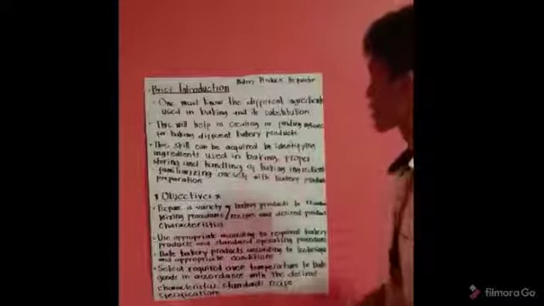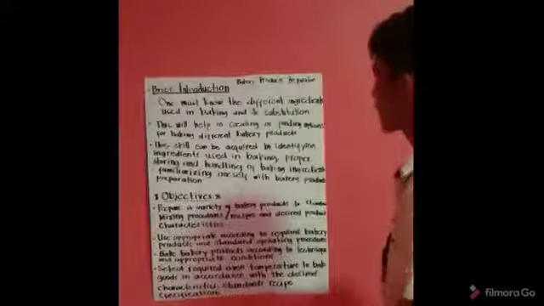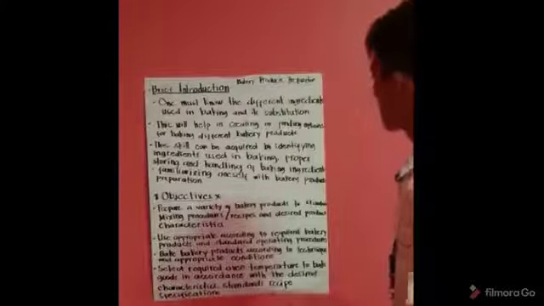Next, this skill can be acquired by identifying ingredients used in baking, proper storing and handling of baking ingredients, familiarizing oneself with bakery products preparation.